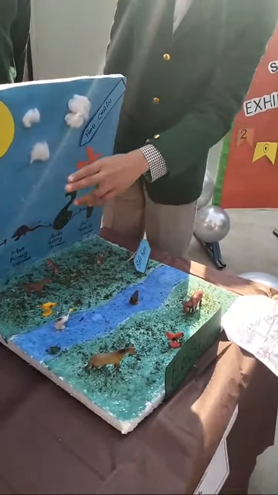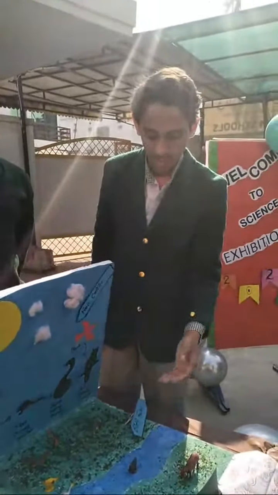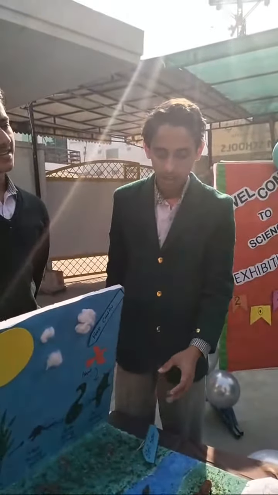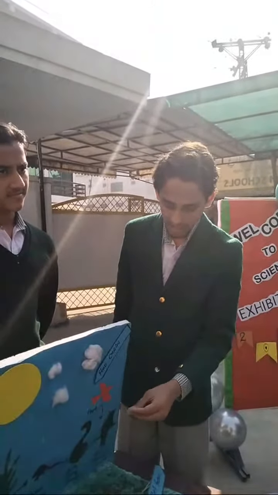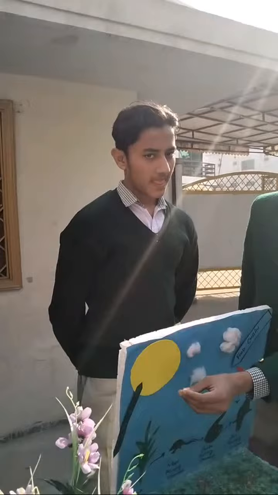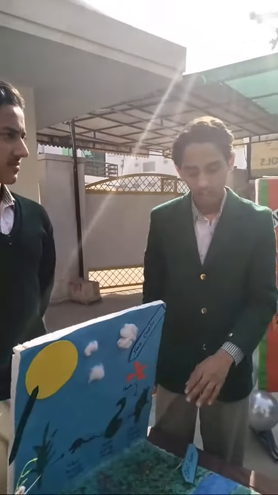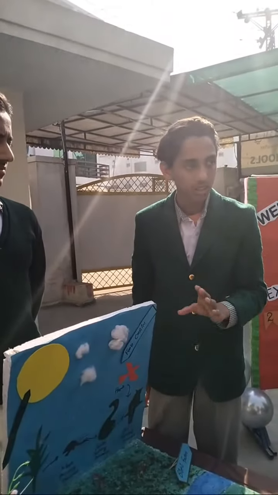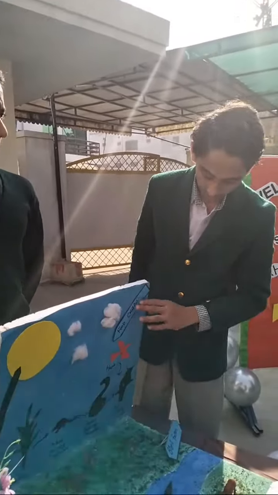The abiotic factors include sunlight, water, soil, air. These are all parts of the environment and make the ecosystem. If abiotic factors are removed from the ecosystem, it will be unable to run. And our other topic is the food chain.